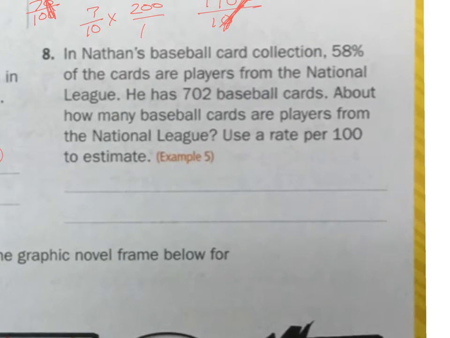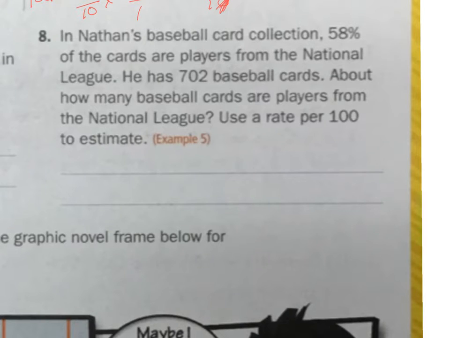Okay, this is the last one. Nathan's baseball card collection. 58% of the cards are players from the National League. He has 702 baseball cards. About how many baseball cards are players from the National League? Okay, so what I want to find out is about what is 58% of 702. I'm going to make this 700. I'm going to make this 60%.